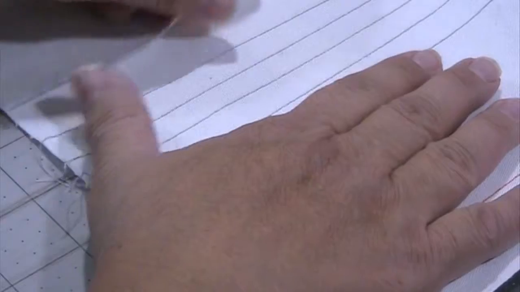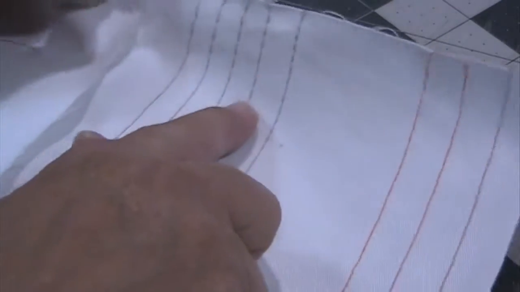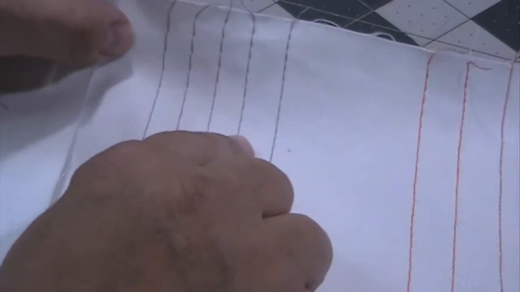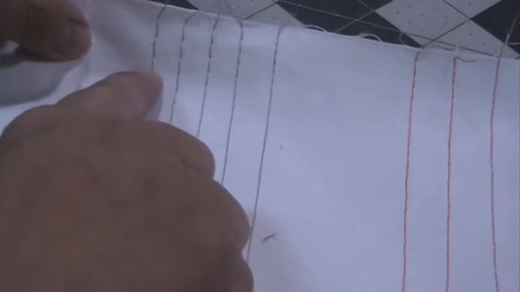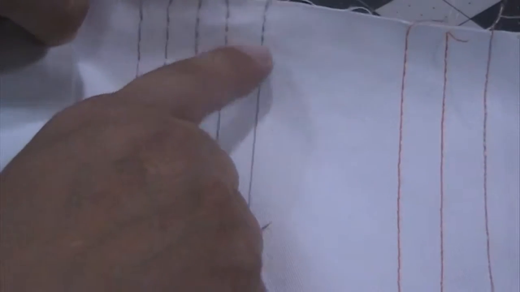Then the next type of weight I did was 40. And here's the 40. I started off with a 3, 4, 5, 6, and 7 stitch length. And you could see, maybe at the top up here, how the different stitch lengths look with a 40 weight.